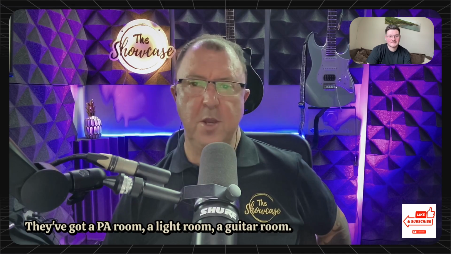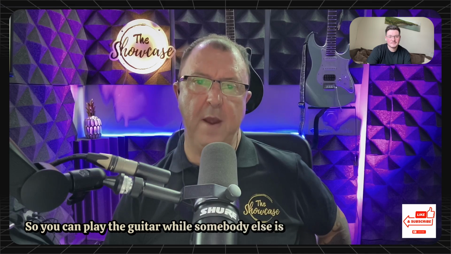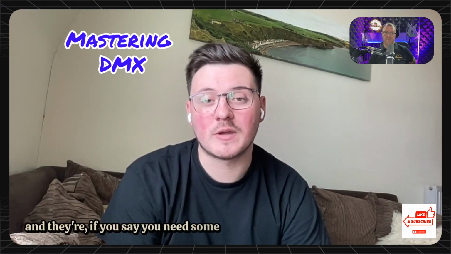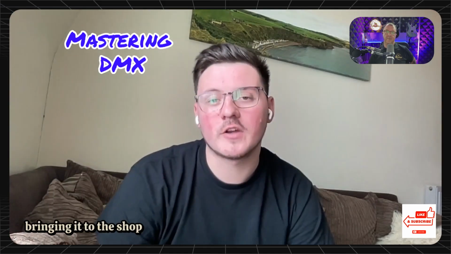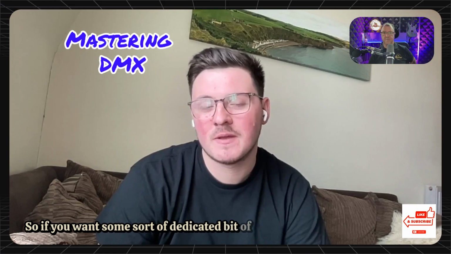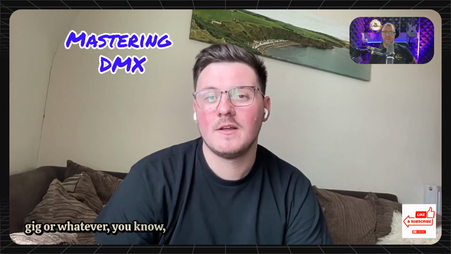I mean, Gear for Music is all set up. They've got a PA room, a light room, a guitar room, so you can play the guitar while somebody else is blaring out on the PA, and it doesn't make any effect, does it? So I think it's a really good idea what they've done. Gear for Music is the place for me. They've got it all set up, and if you say you need some equipment, they're also good at sourcing and finding that equipment and bringing it to the shop for you. So if you want some dedicated bit of kit for your gig or whatever, speak to those guys because they're very good, and they'll also give you a demo.